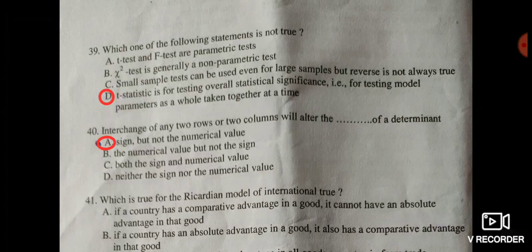Out of these four options, the first one, T-test and F-test are parametric tests. This is a correct statement. T, F and Z also are parametric tests. Chi-square test is generally non-parametric. This is also correct. Chi-square is a non-parametric test. And small sample test can be used even for large sample, and the reverse is not always true. This is also a correct statement.